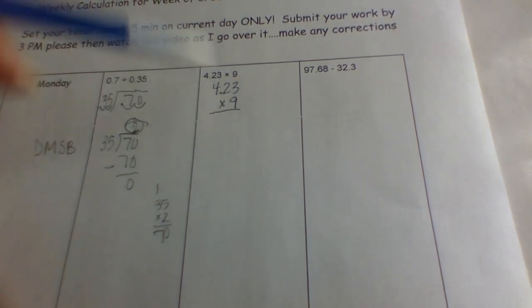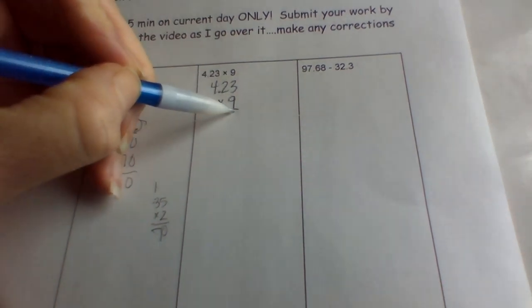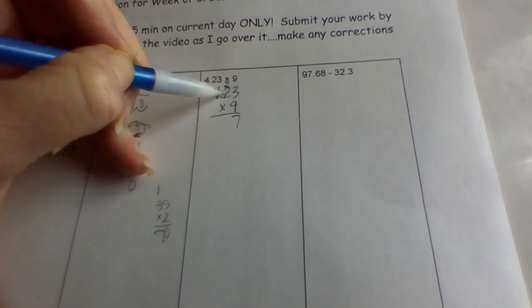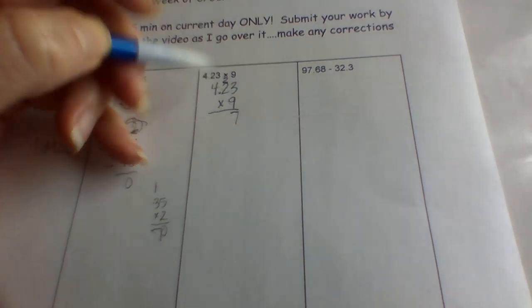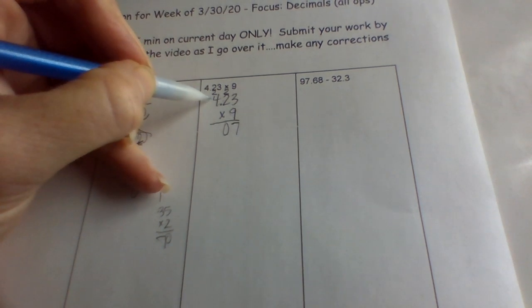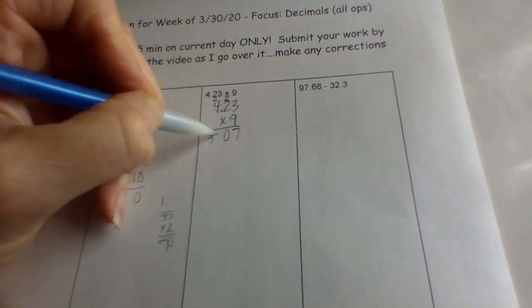And then I'm just going to pretend like there's no decimal there, and I'm going to multiply. 9 times 3 is 27. Carry my 2. 9 times 2 is 18 plus 2 is 19, 20. I'm going to put my 0 and I carry my 2 because remember I'm still multiplying. 9 times 4 is 36 plus 2 is 38.